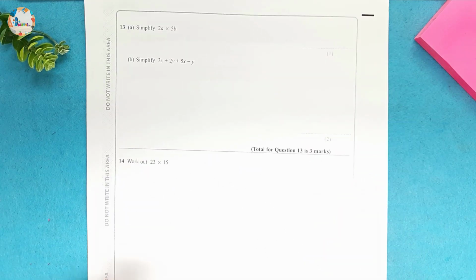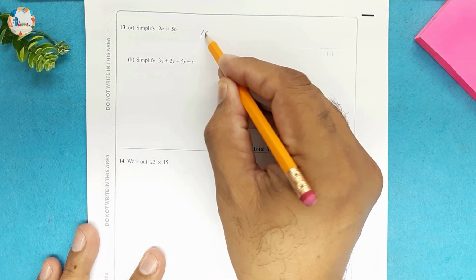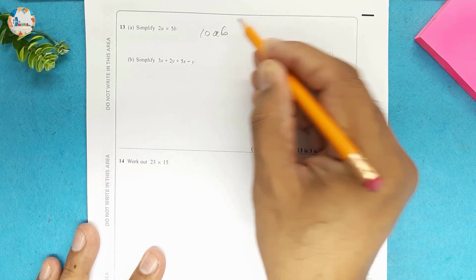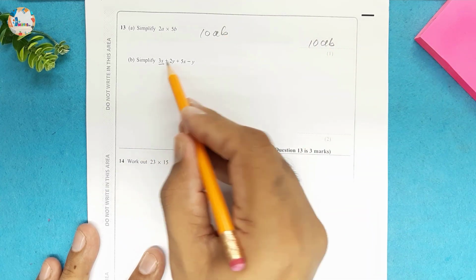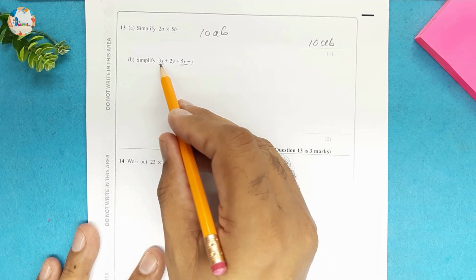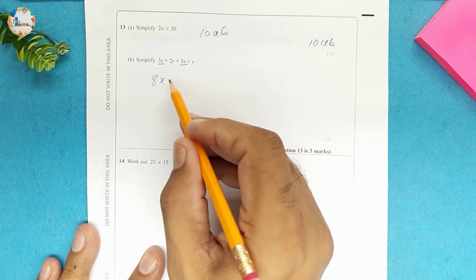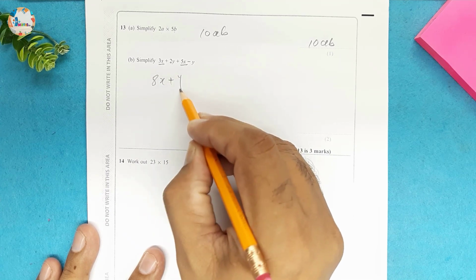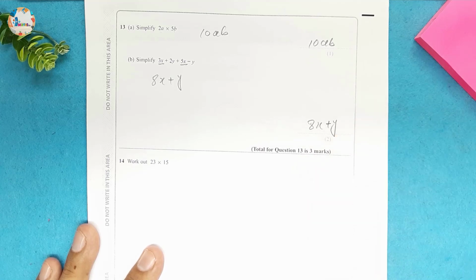Question number 13. Simplify this one. We will be multiplying 2 with 5. It will be 10ab. So 10ab will be our answer for this part. Simplify, like terms will be added. So 3x plus 5x will be 8x, and 2y minus y will be plus y. So the answer will be 8x plus y for this part.